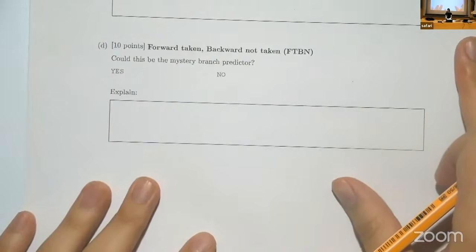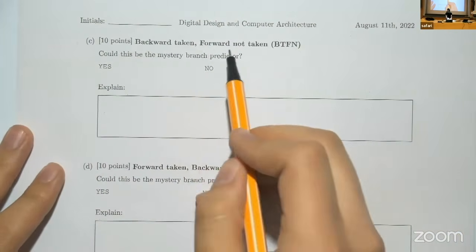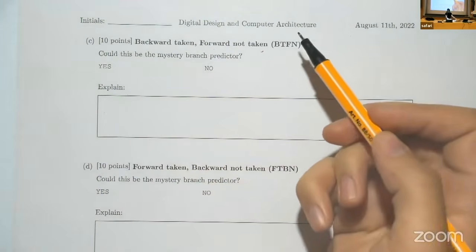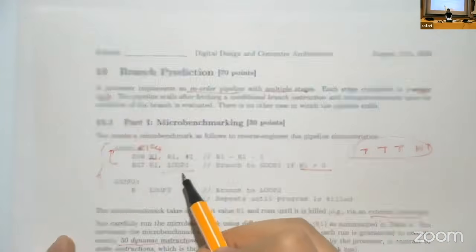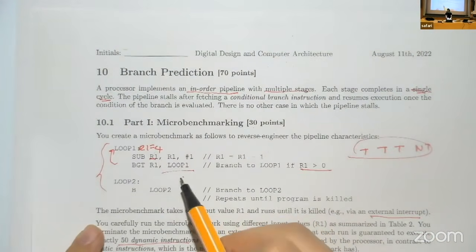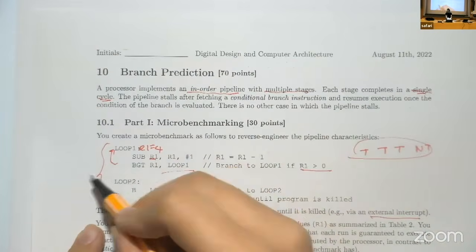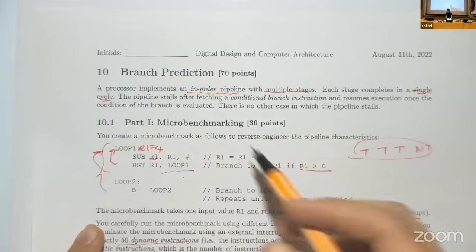And for C, we have backward taken, forward not taken. So for this one, we again need to go back to the code. For this loop, the target, the destination of this, is backwards.